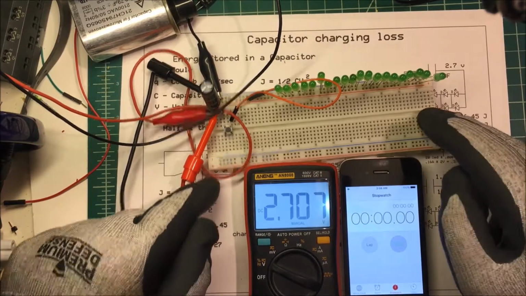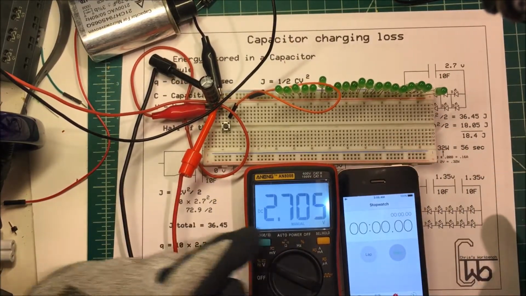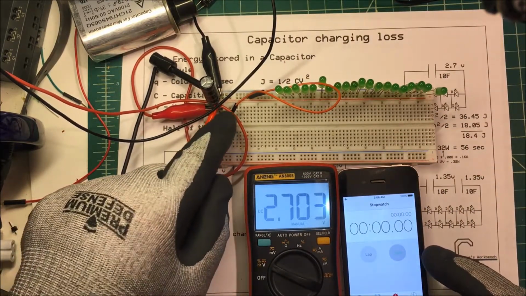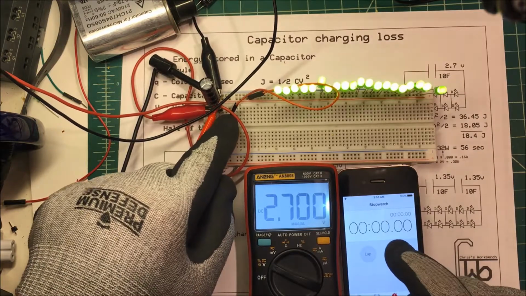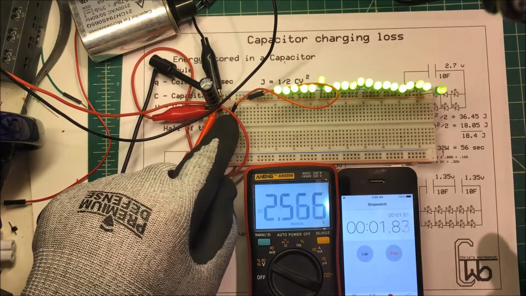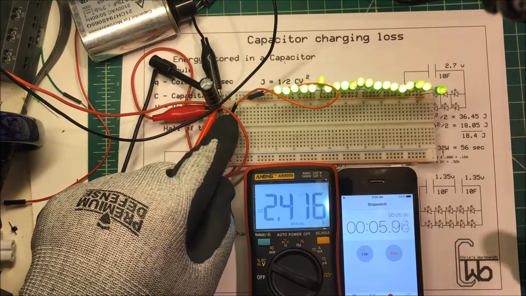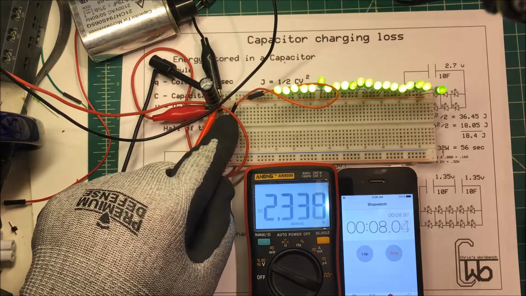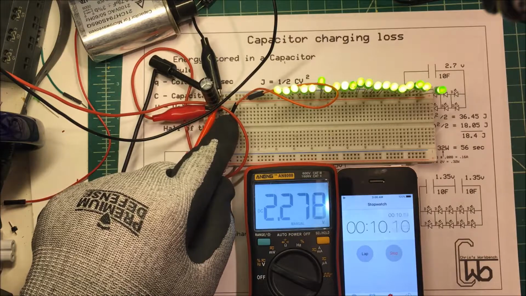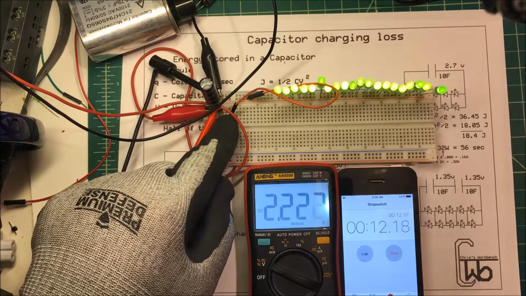All right, here we are. I've got the capacitor charged up to 2.7 volts, and we'll see how long they go if I can push these at the same time. All right, here's our time here. I guessed that at about 56 seconds. We'll see what happens.